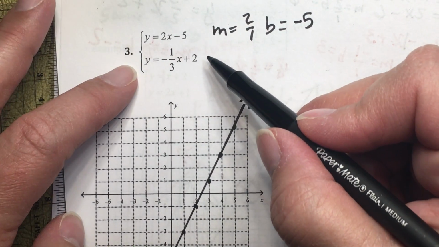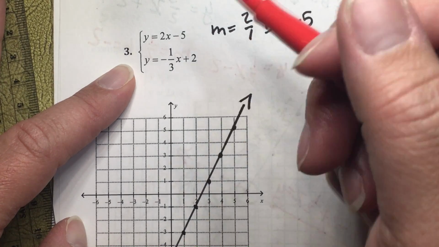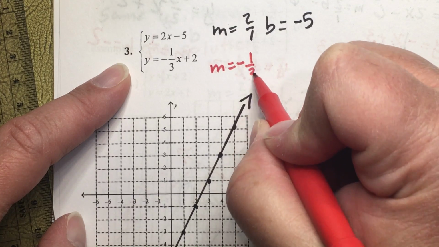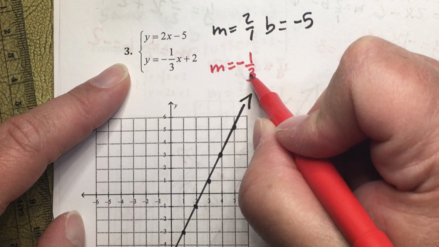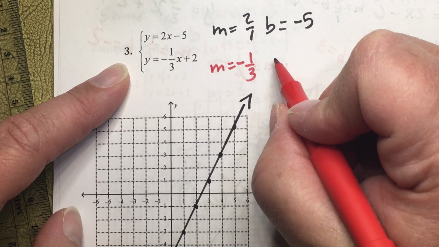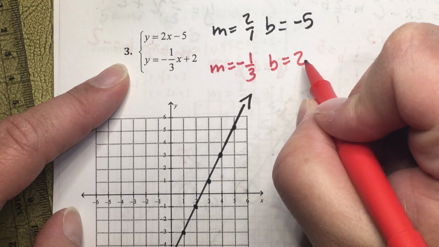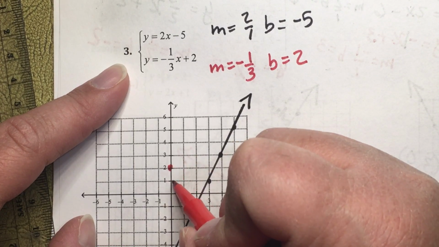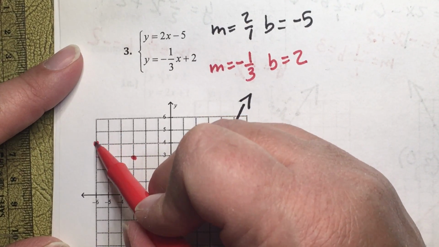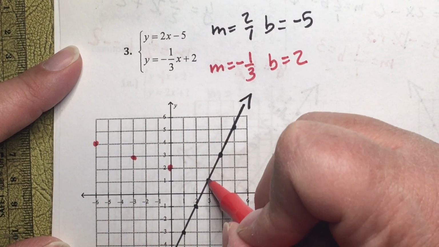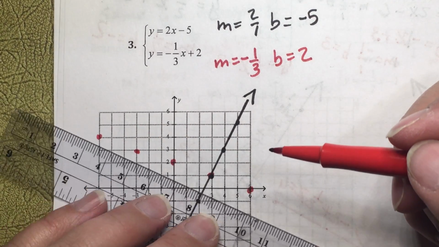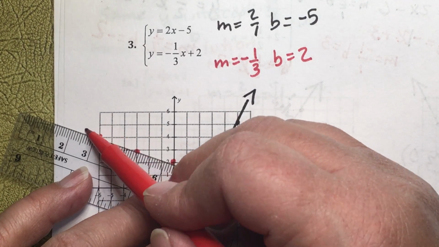And now I have to graph this one, and my m, negative 1/3. Remember, I'm going to rise 1, down 3. Oh, sorry, left 3. Rise 1, left 3. So b equals 2. And I'm going to rise 1, left 3, down 1, right 3. Continue my line all the way across, nice and straight.